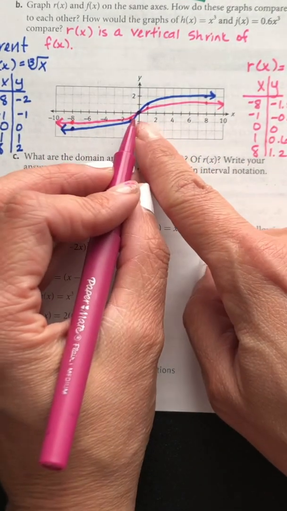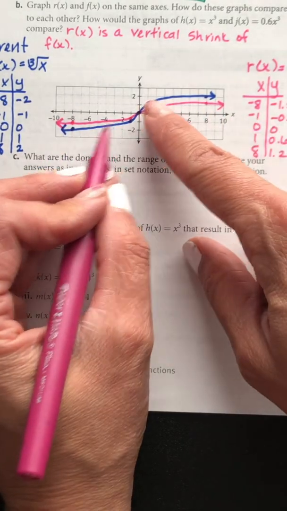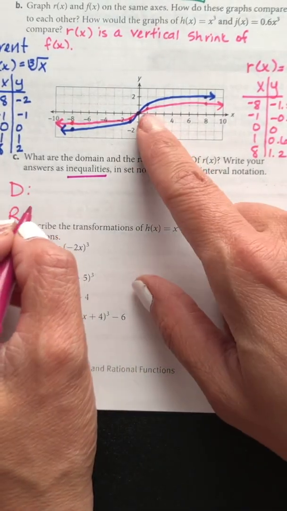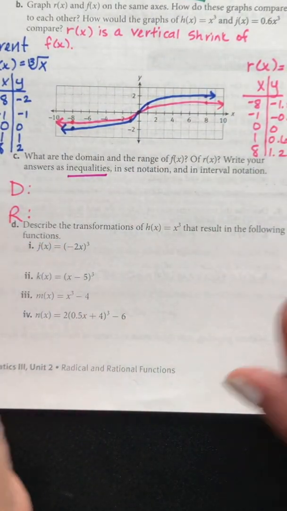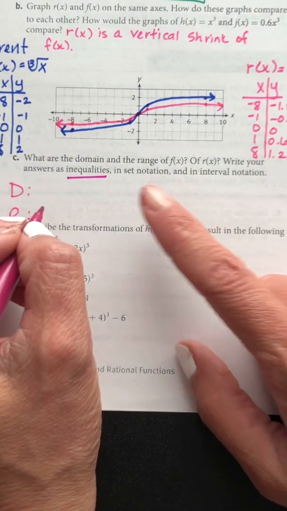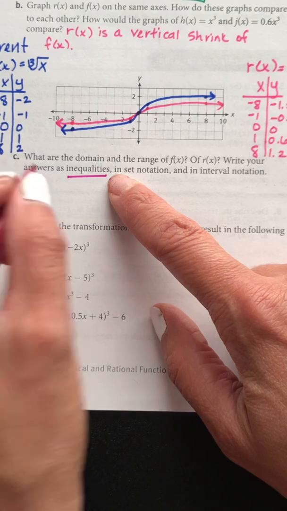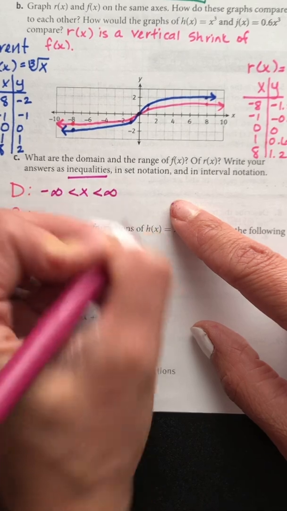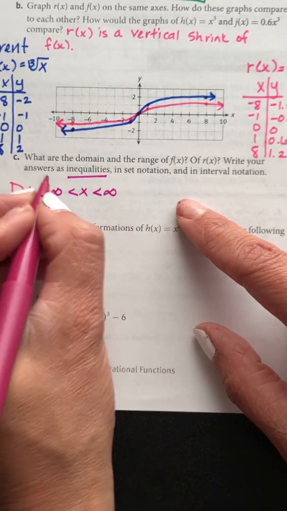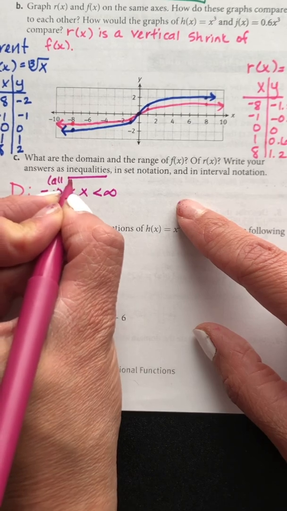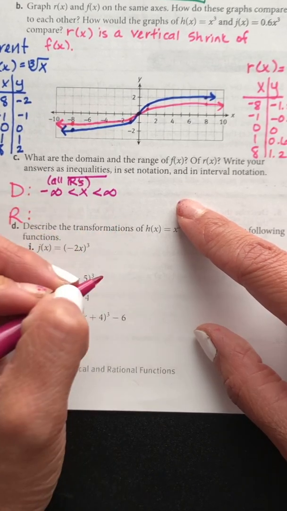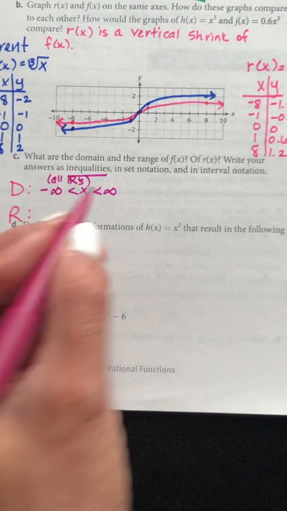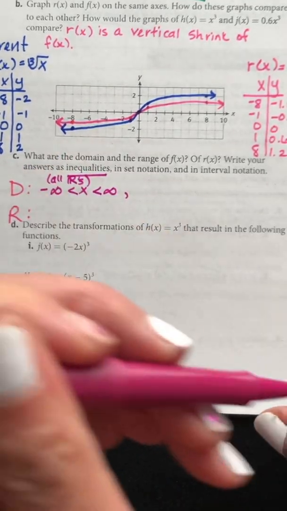So as an inequality, the domain is the x values. Well, these arrows on the blue and the pink mean that they're going to infinity in both directions. So they both actually have the same domain. So how do we write that as an inequality? We say negative infinity is less than x is less than positive infinity. Or you could also say all reals. That funky looking capital R says all real numbers. That's the same thing as negative infinity to positive infinity, all real numbers. So that is inequality notation.